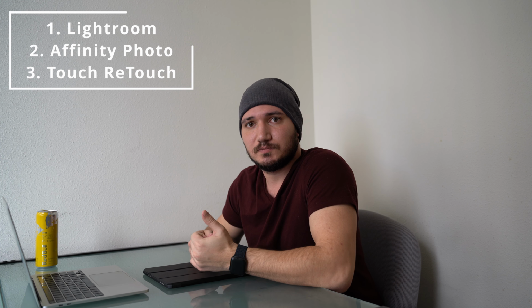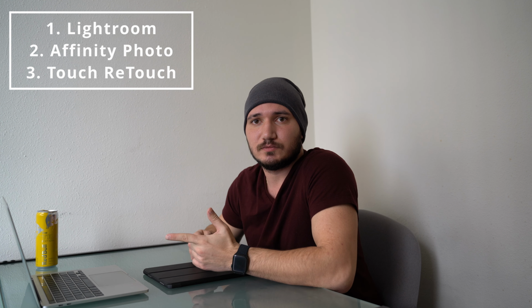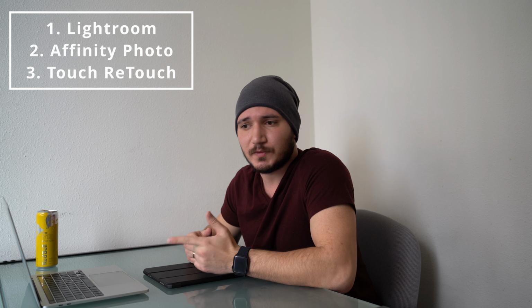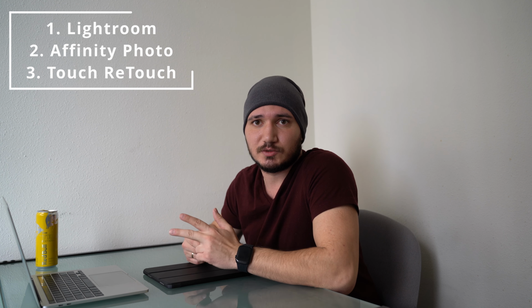Today we're going to talk about my workflow on the iPad and how I edit all my photos. There are three main apps that I use. The first one is Lightroom. The second one is Affinity Photo, which is like an alternative to Photoshop for the iPad. And the third one is TouchRetouch, but TouchRetouch is more optional. I like to use it when there's not a lot of editing needed. So let's go ahead and get started.